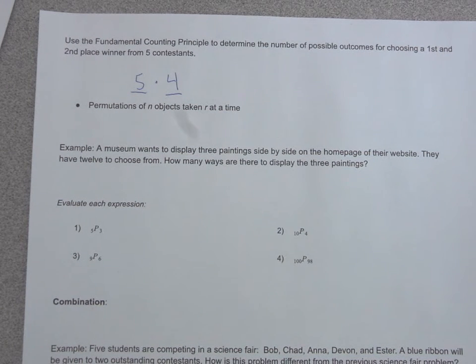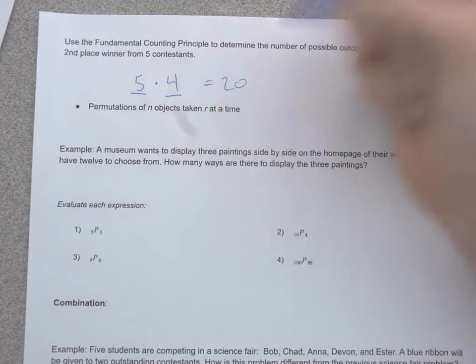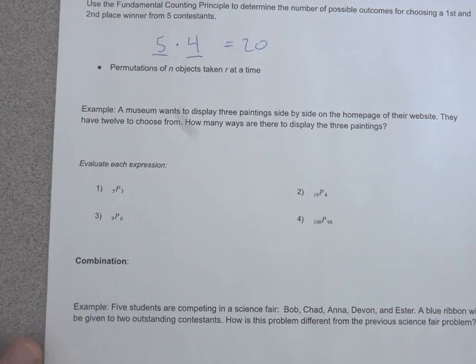So notice it kind of looks like a factorial. The difference here, though, is we don't have the 3 times 2 times 1 because we're not choosing a third place, a fourth place, or a fifth place. We're just saying we've got first and second and that's it. We don't care about the rest of them. We're not placing them. So this is going to be 20 outcomes. 5 times 4 is 20. That matches what we got here, right? Here we saw all 20. We listed all 20 out. Here we use the fundamental counting principle.